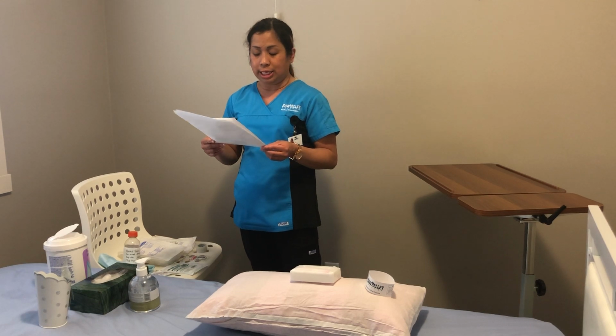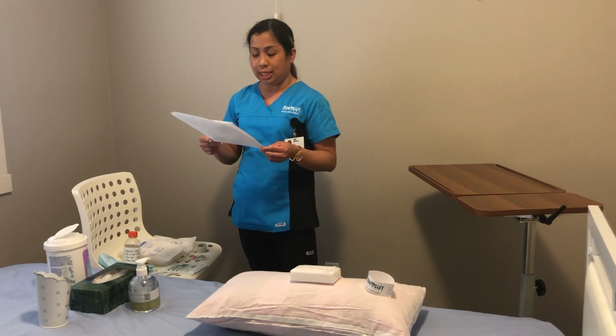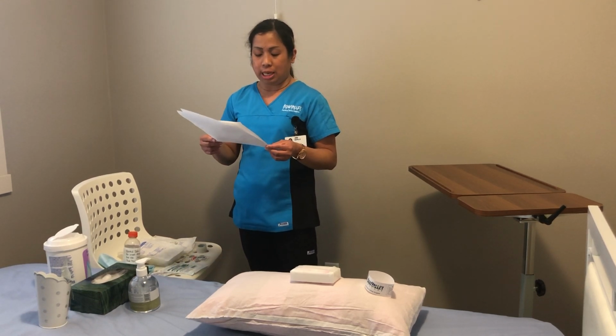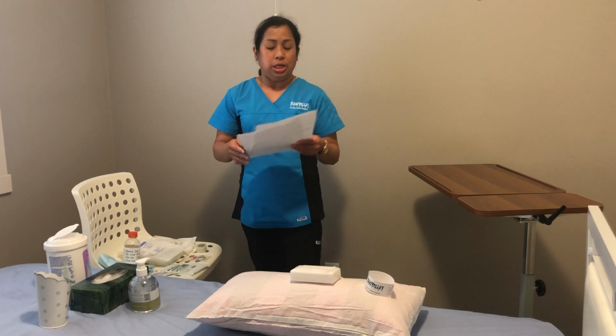The last one is cleanse abdominal incision with normal saline and apply sterile dressings every shift and PRN.